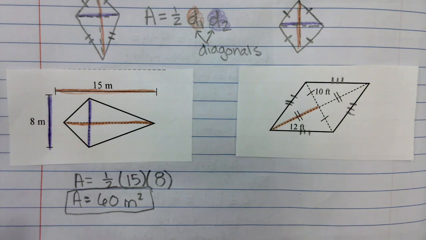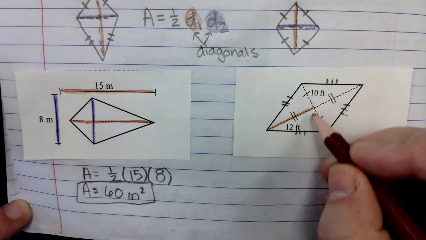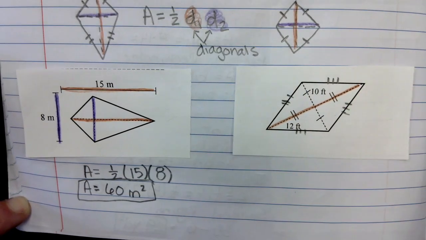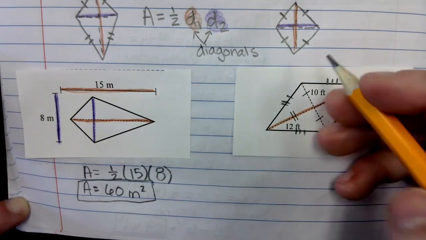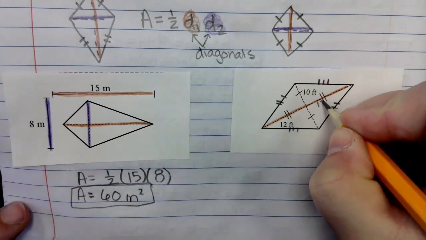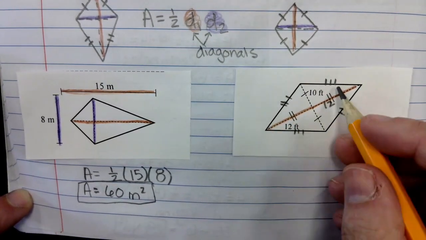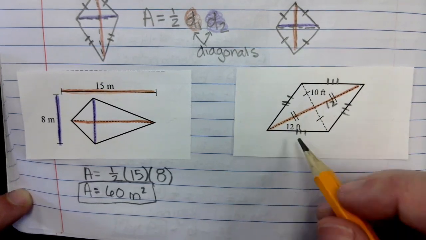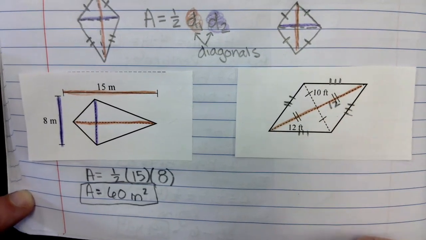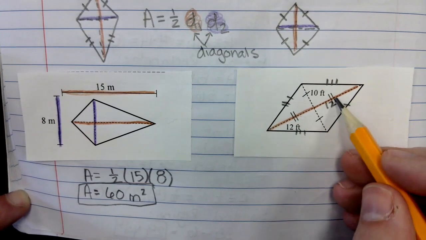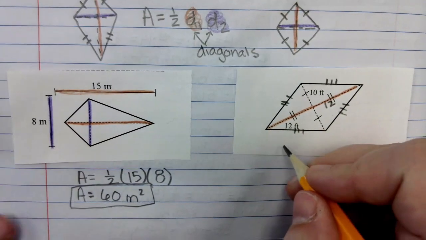Diagonal 2, we're looking for all the way across. So we're not just looking at the 10. When the 10 is on the inside, that only represents from the corner to the next intersection. So that's 10. I want to go all the way across. So I need to add those together. So this time it'll be 10 and 10, which is 20. Good.